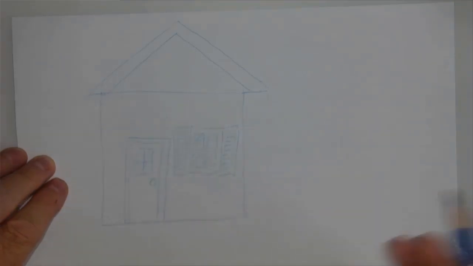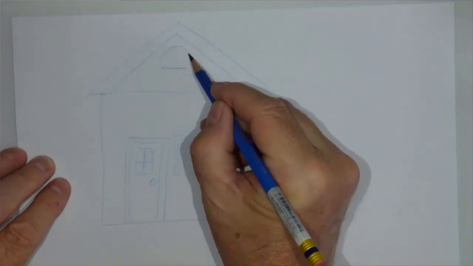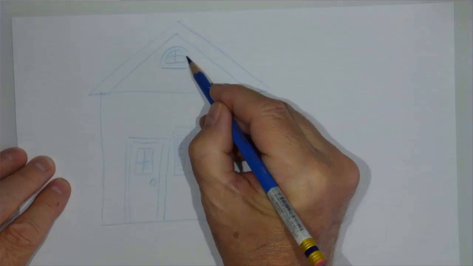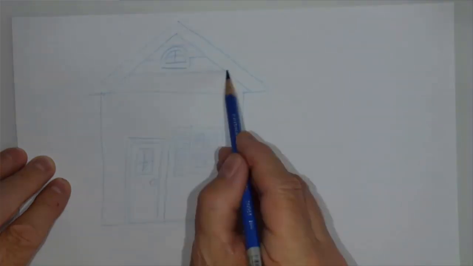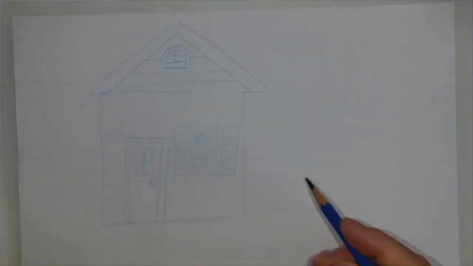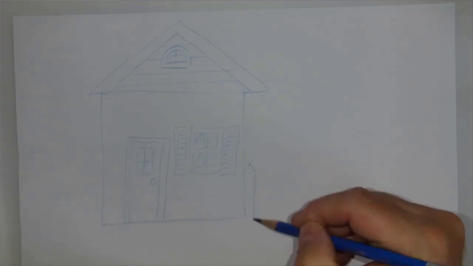in our drawings. Let me see, I'm going to put a little window up here. I'm going to indicate some lines that there's some siding up here. Yeah, so let me see, I'm going to do a picket fence.